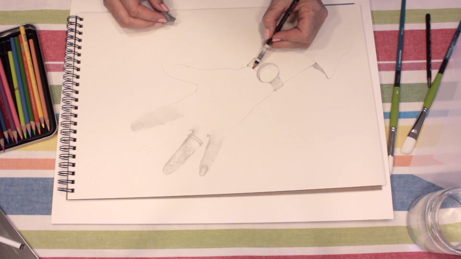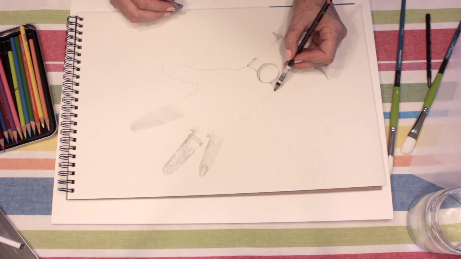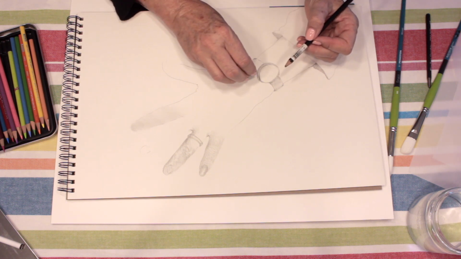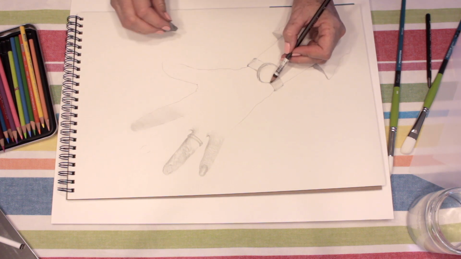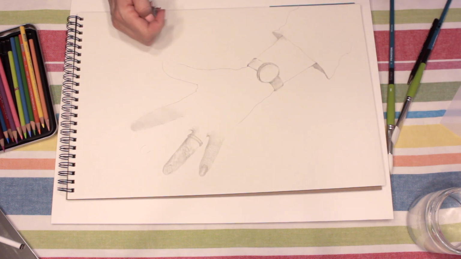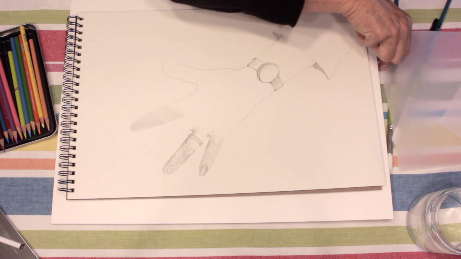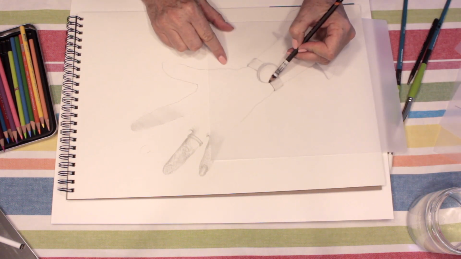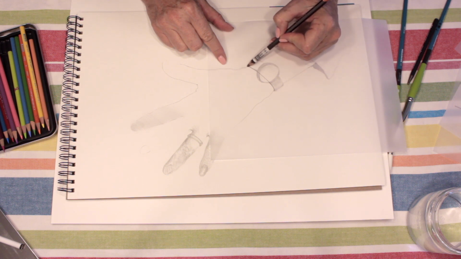Especially when one of the things we're doing here, and you might say, oh, mine doesn't look like yours, is making sure when this comes across here, it also feels like it comes to the right place as it comes across. Sometimes I'll even take a piece of tracing paper and put it right on top of that, and say, okay, if this came here, where would it be when it comes over here?